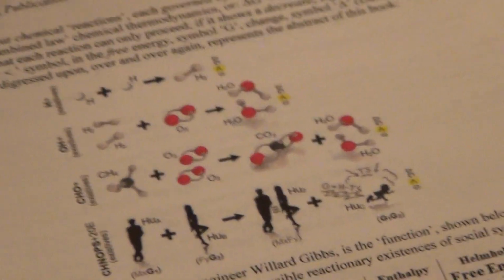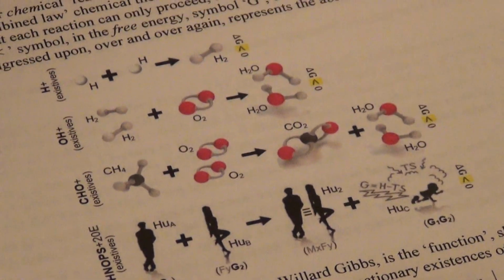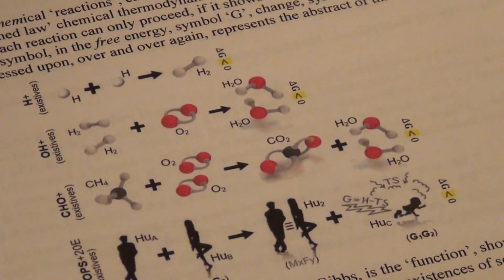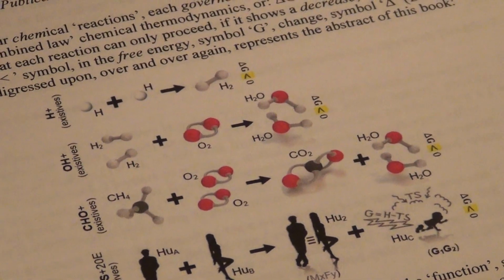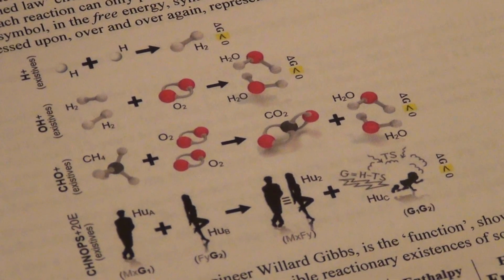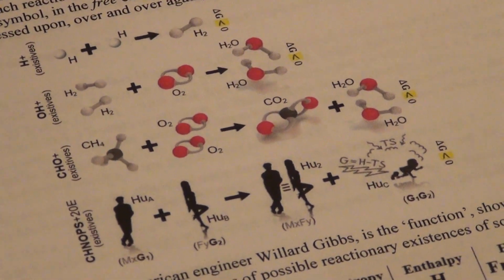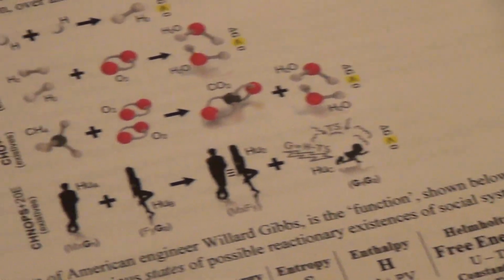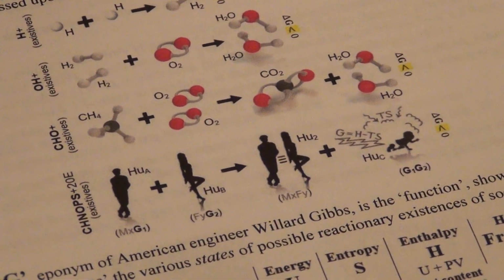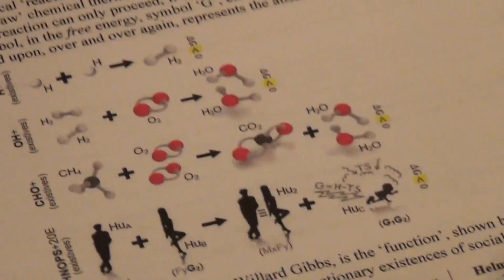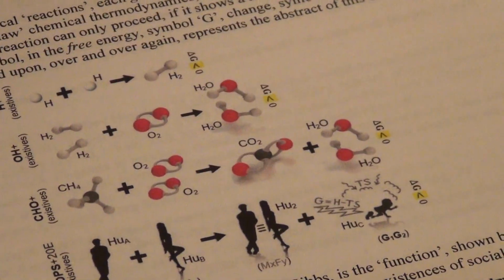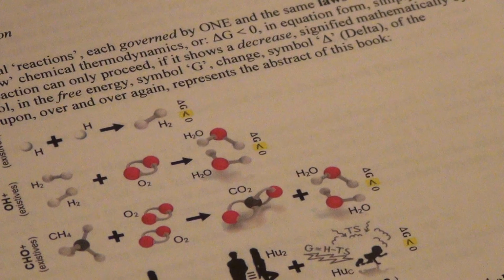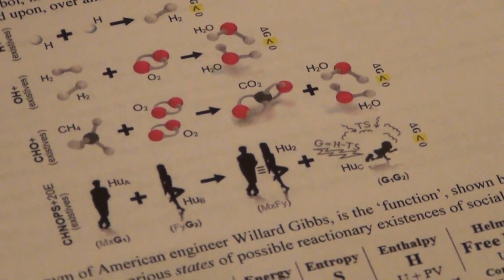Here's the abstract of the entire subject. On the top, hydrogen reacts with hydrogen to form H2. Second row, H2 reacts with oxygen for H2O. Third reaction, methane reacts with oxygen to form CO2 and water. And the fourth reaction, man reacts with woman to form a couple plus a child. These are all governed by the same laws, namely chemical thermodynamics. This will be explained fully in the treatise.